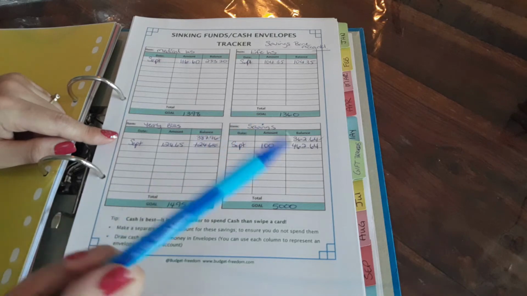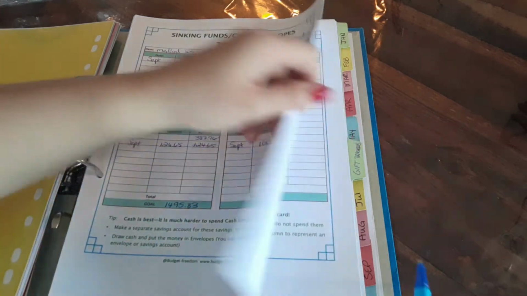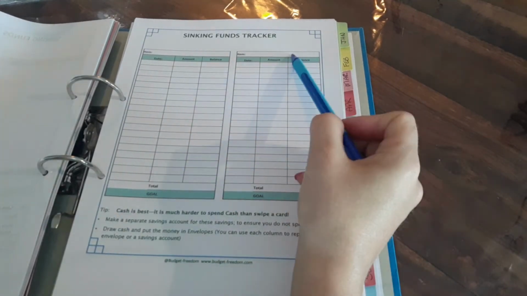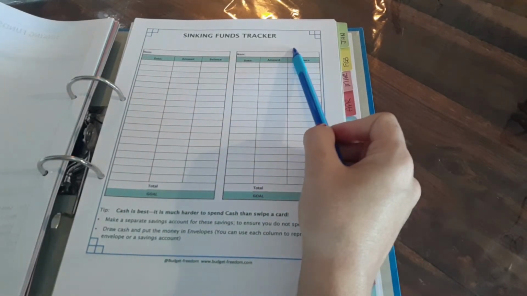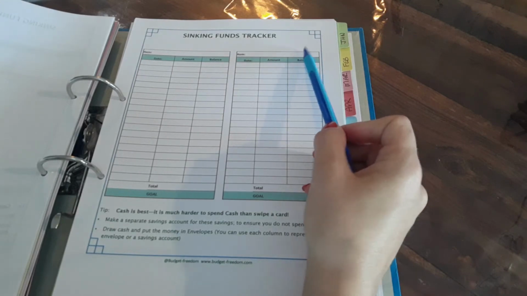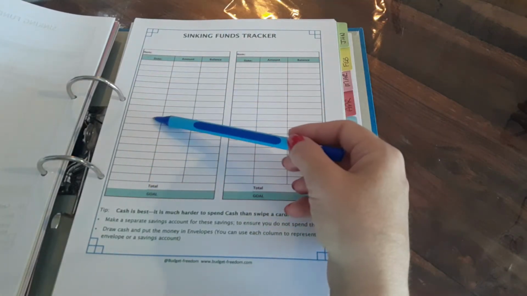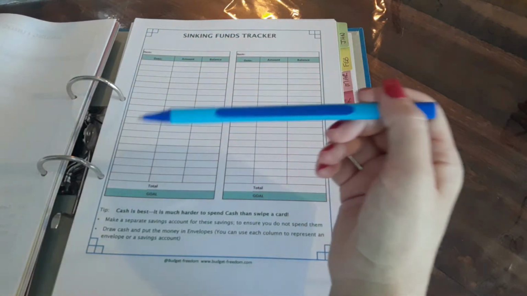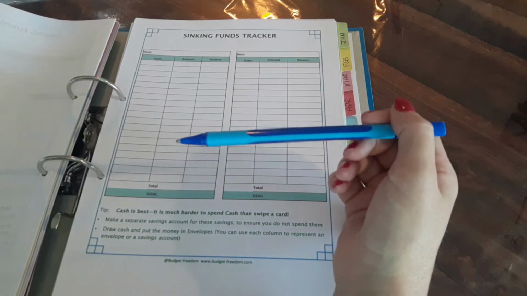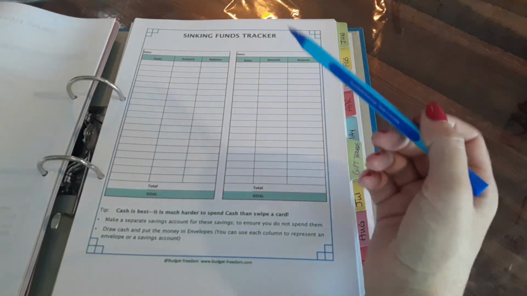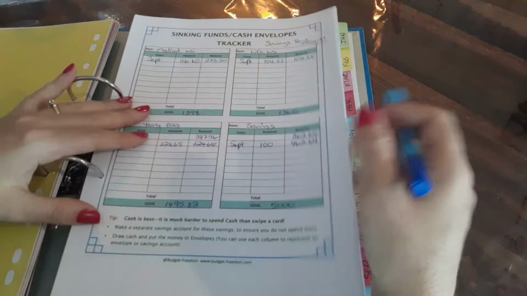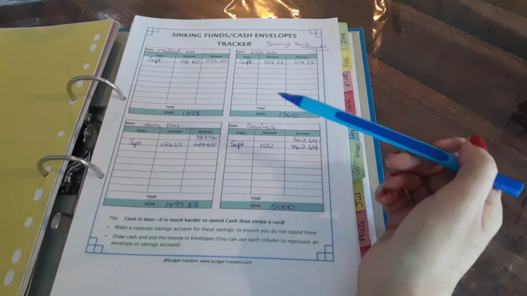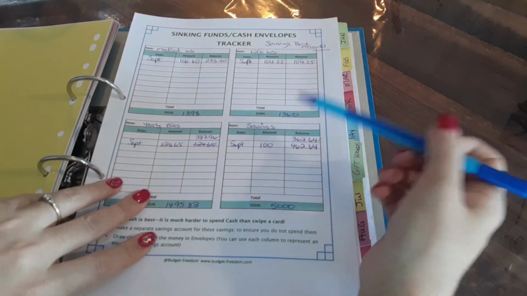So if you're saving to buy a house, for example, I would definitely use one of these larger sinking fund boxes, and I would write house, and I would have one bank account for that. If you're saving for a car, again, I would use another one of these larger sinking fund trackers, and I would have a separate bank account for that, because you don't want to mix something that you're saving for that's such a large amount with other funds. It's just too easy to get confused and to get mixed up. But these smaller things that you pay more on a regular basis, you can have them together.